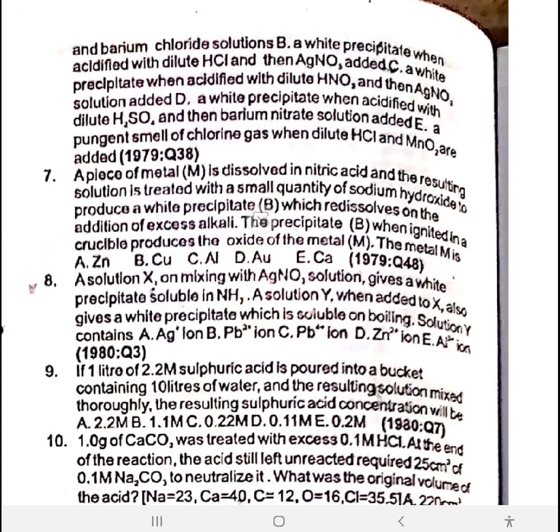If they say test for chloride in chemistry, first things first, you acidify with nitric acid, which is HNO3. Then you can add another reagent to check. We add acid first, then you can add silver nitrate or lead nitrate. It gives you a white precipitate, and so that is the test for chlorides.